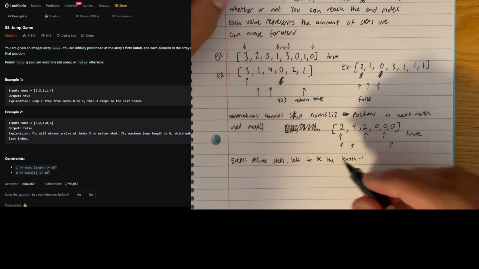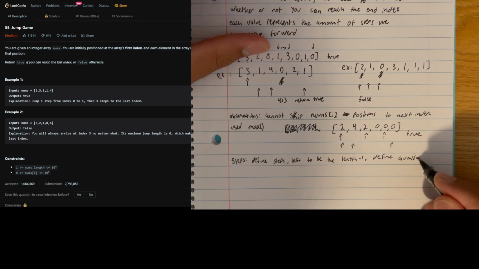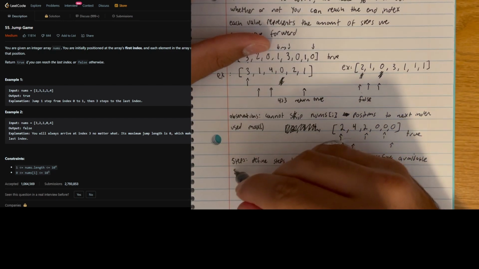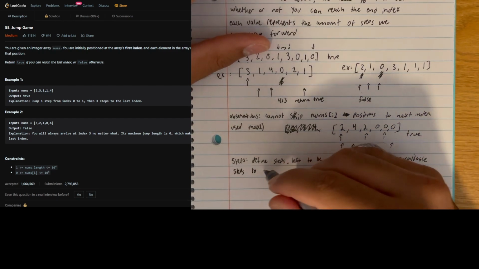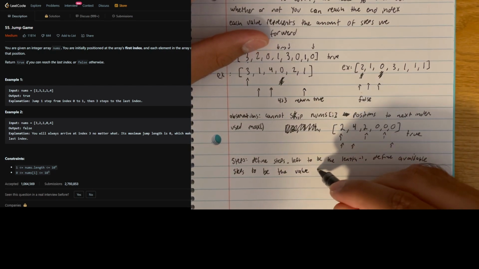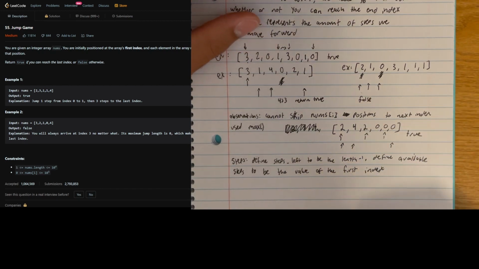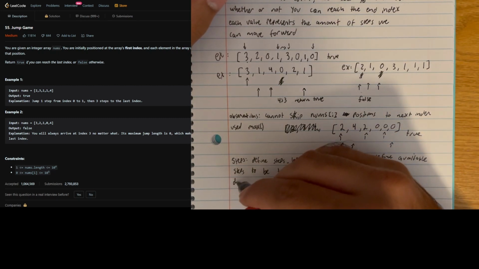Then we're going to define available steps to be the value at the first index. And then we're going to define a loop.